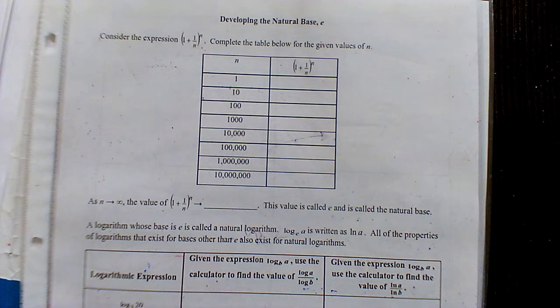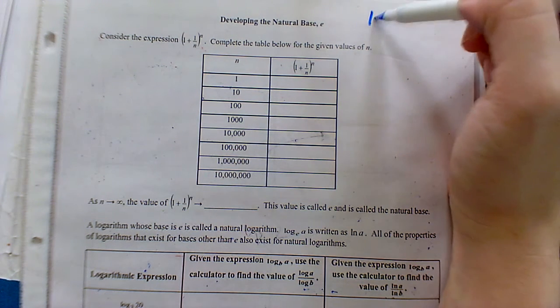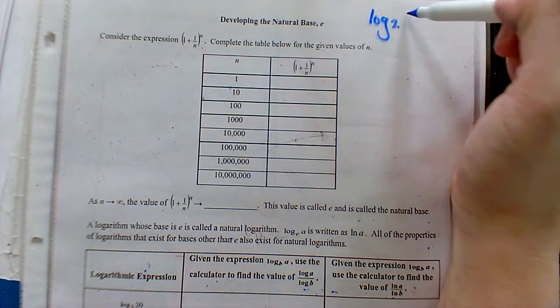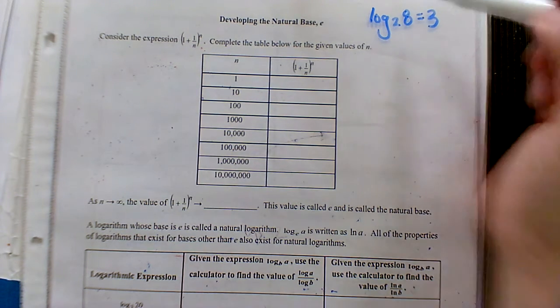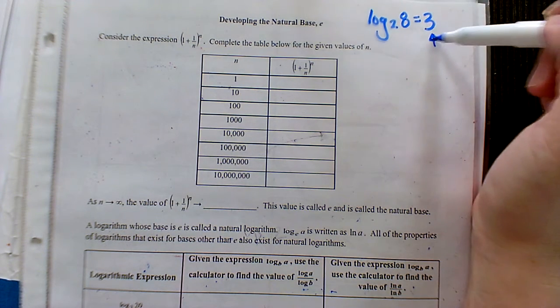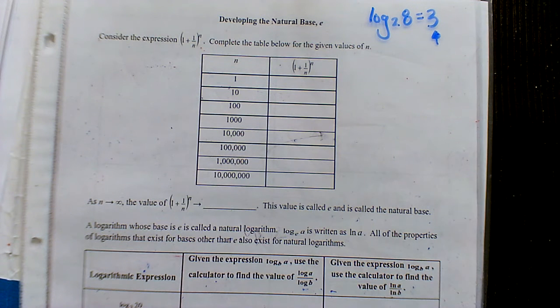What's a log? In general. A logarithm. Okay, so you can write a logarithmic equation. We can do log, for instance, log base 2 of 8 would be 3. Okay? But if this log is 3, what does the answer of a log represent? A log is what?